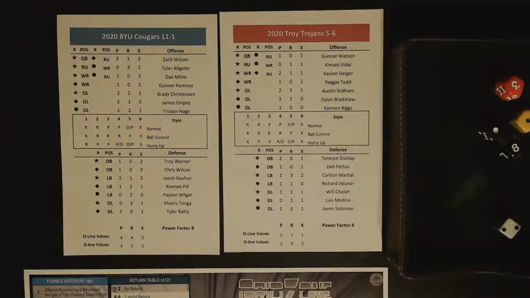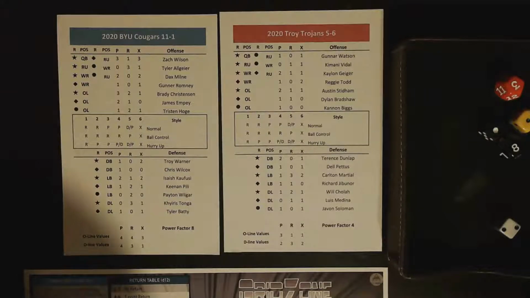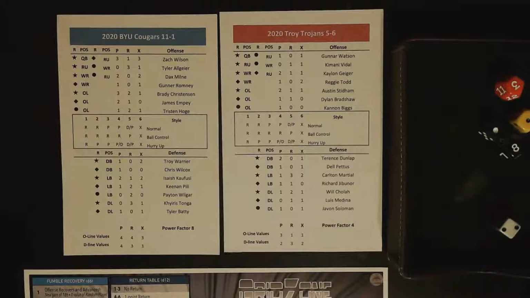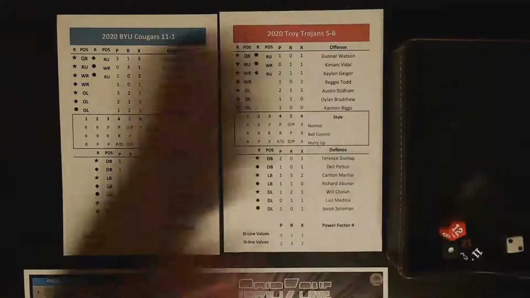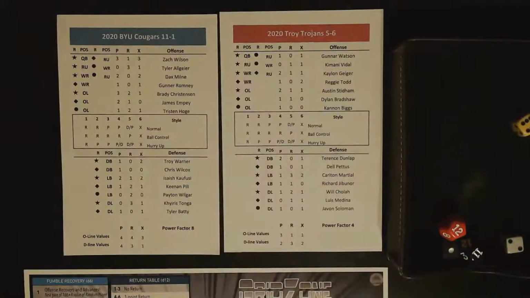Level, diamond running back greater than diamond linebacker, and Zach Wilson, the BYU quarterback, is the diamond runner. He's got a 1. Diamond linebacker for Troy is Richard Jibunor, and he also has a 1. So either way is going to be the same thing. 1d6 is going to tell us it's either going to be a no gain and Troy's going to get the stop, or we're going to gain a yard. We gain a yard. So BYU plugging away on the ground here early in this one.